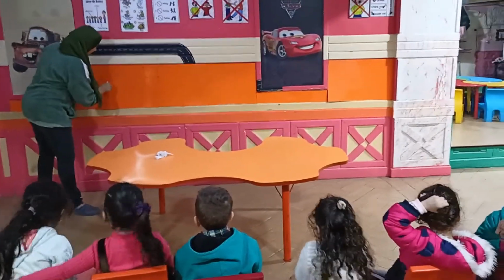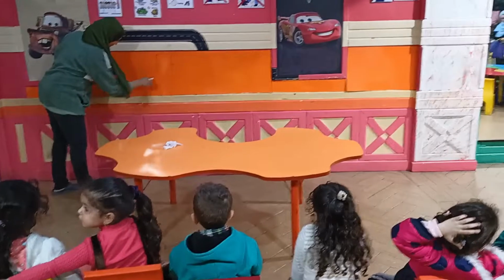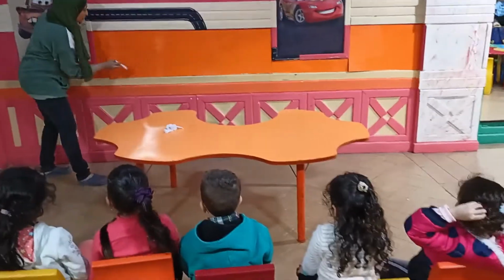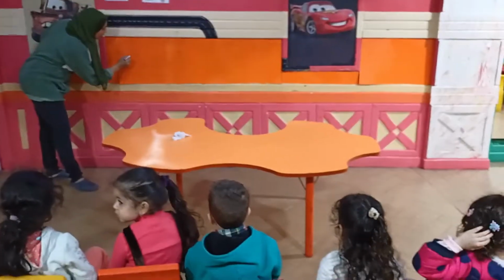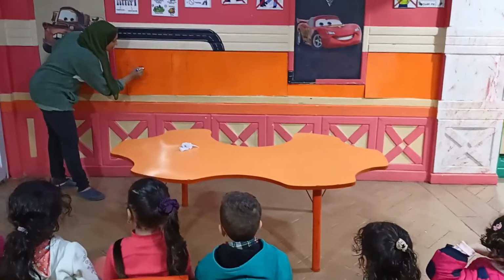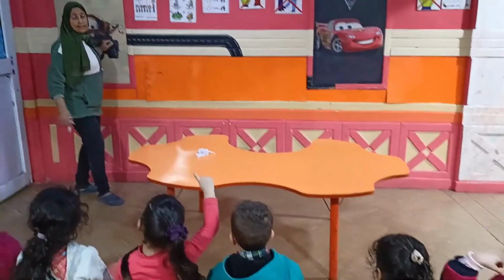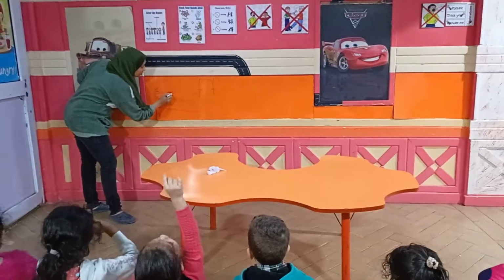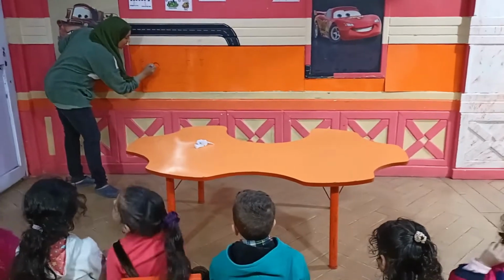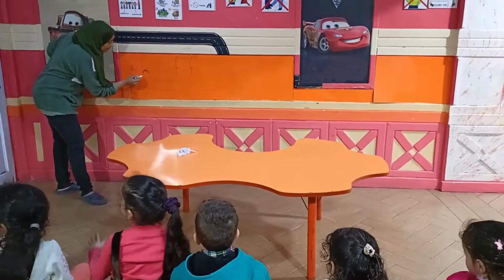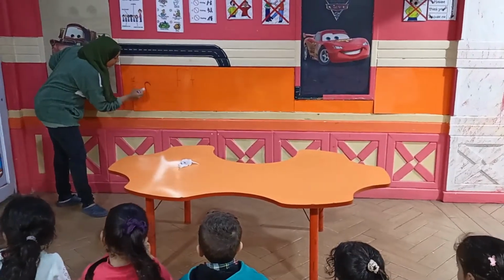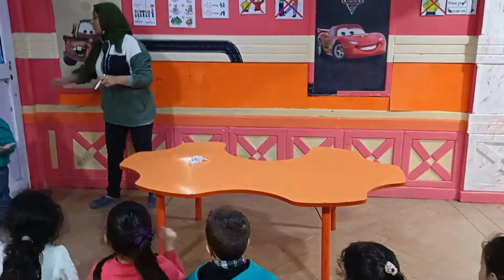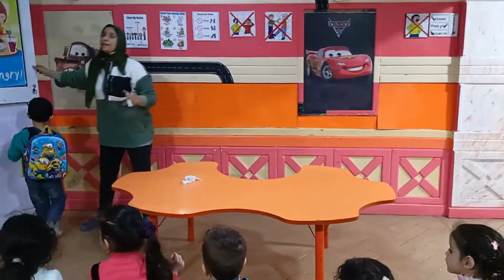And what about the lowercase form? Look. Lowercase form, we will start it with this step. We name this type of line as curve. Good. So we start with curve, and after that, line down. Line down also ends at the line number 3.